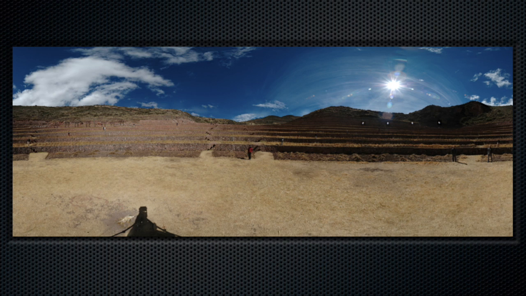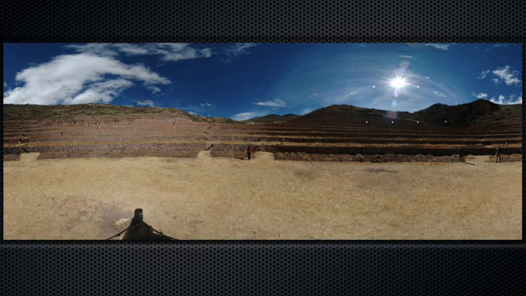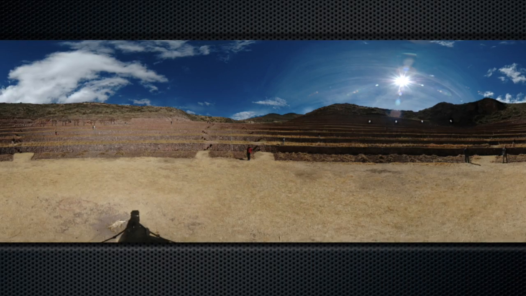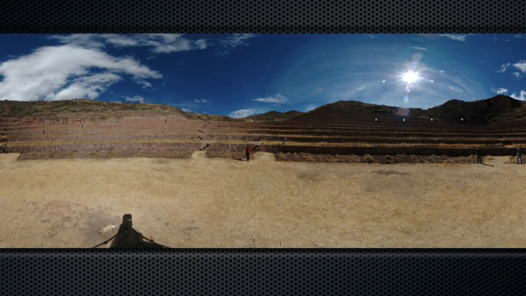Okay, so remember what I said: curved things in reality appear straight, straight things appear curved. So in this instance, I know they're a little curved, but these walls appear straight.